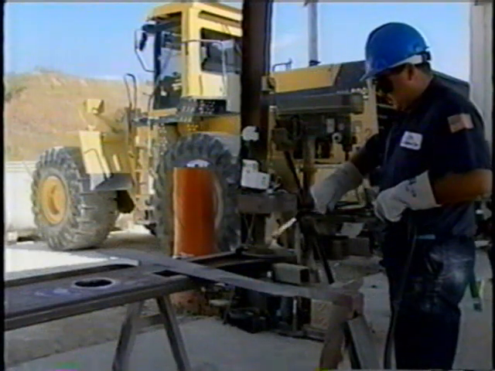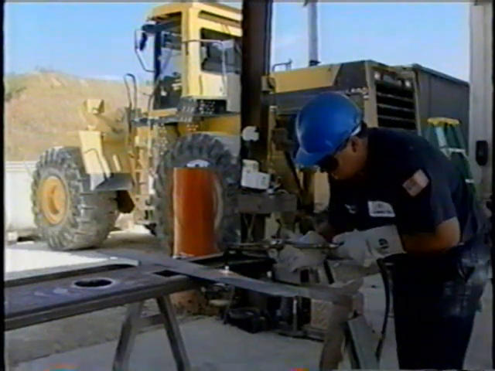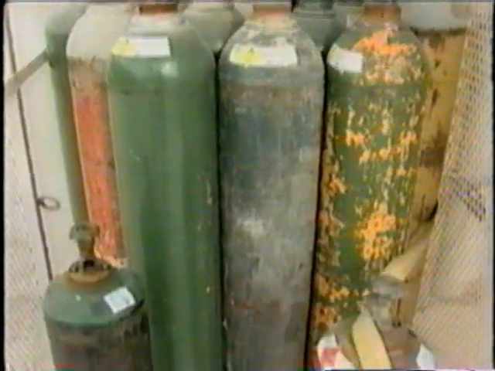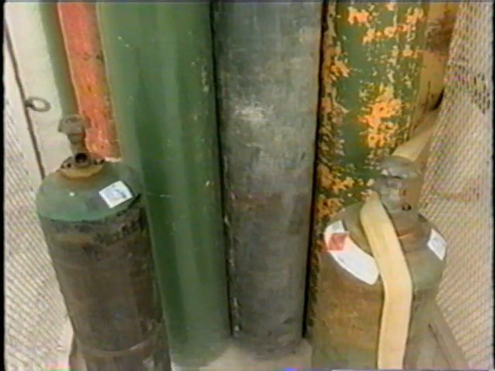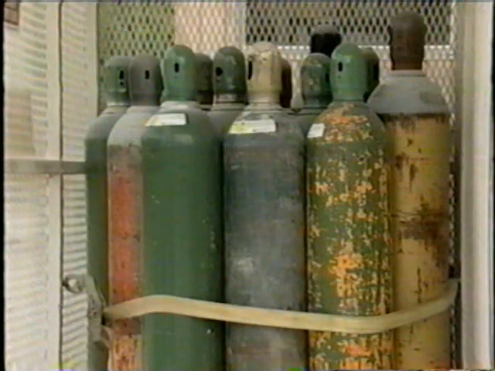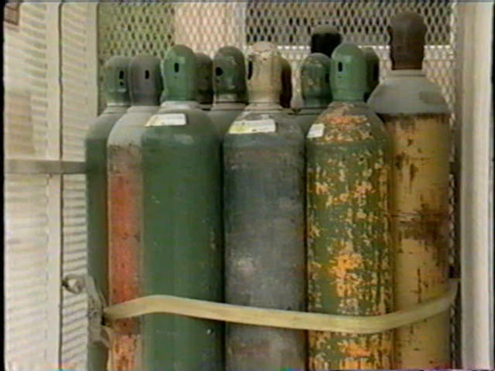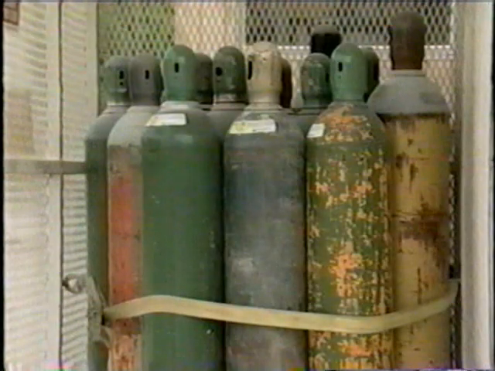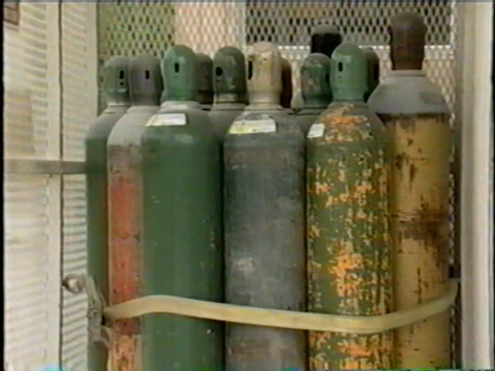Compressed gas systems used for cutting and welding can be very dangerous in the mining environment if not used properly. Common hazards would be cylinders that are not stored properly. Oxygen and fuel gas, such as acetylene, must be kept 20 feet apart unless separated by a fireproof barrier. Cylinders must be secured so that they will not fall over.